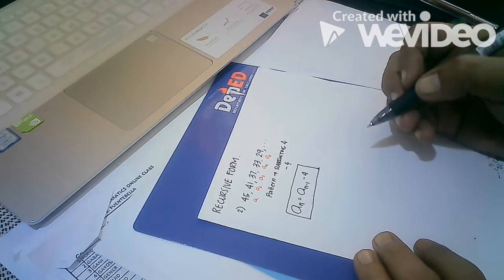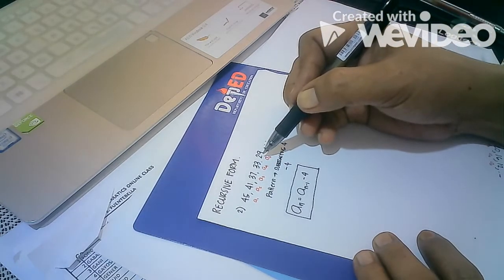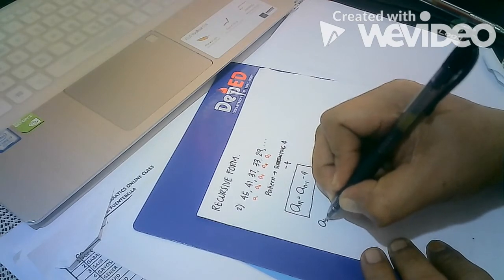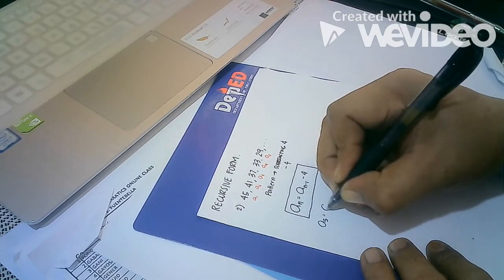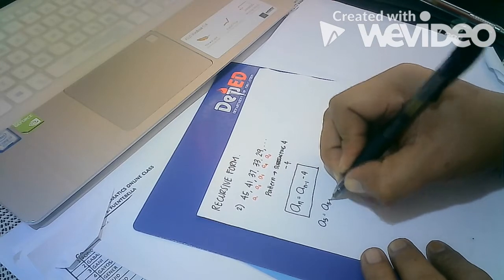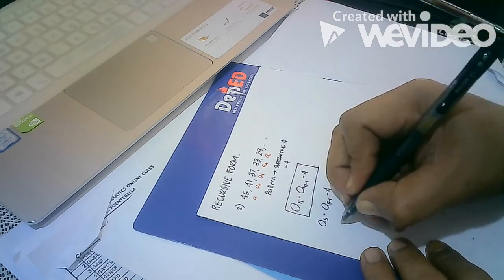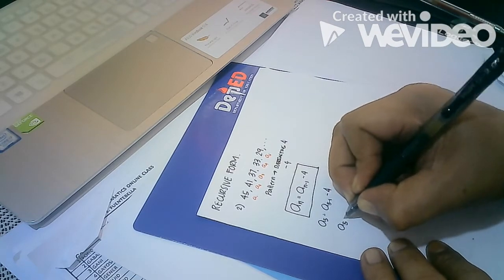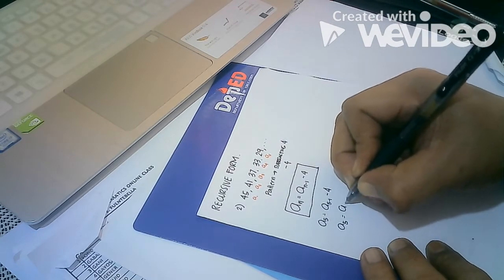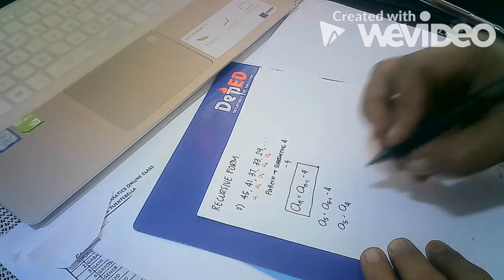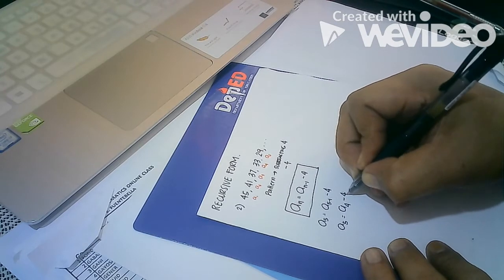So let us check for A sub 5. A sub 5 is equal to A sub 5 minus 1 minus 4. Okay, and therefore A sub 5 equals A sub 4, because 5 minus 1 is 4, minus 4.